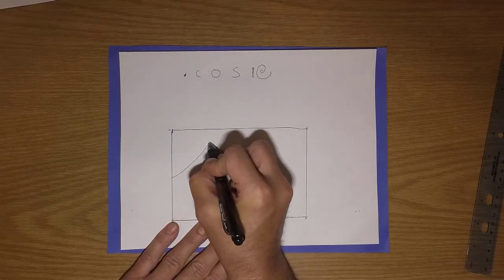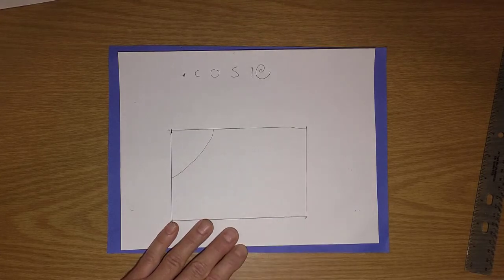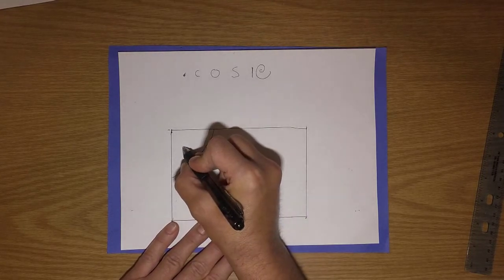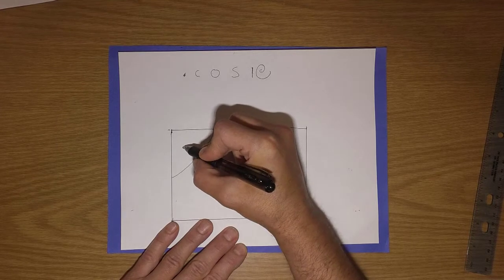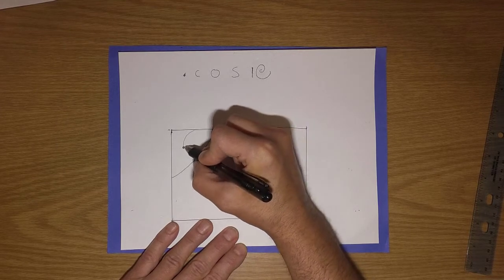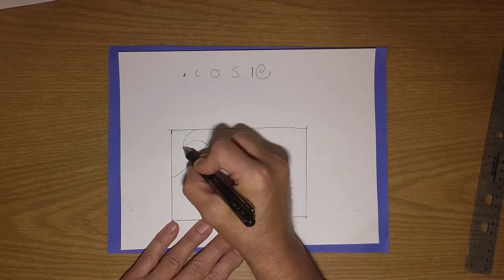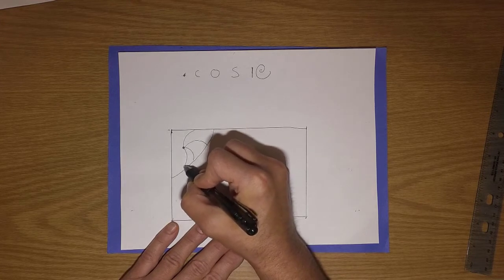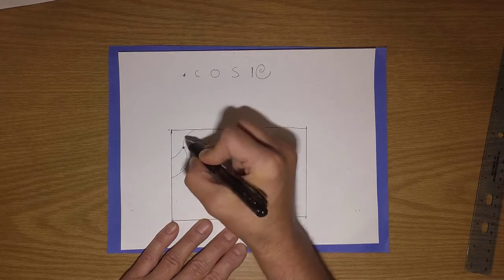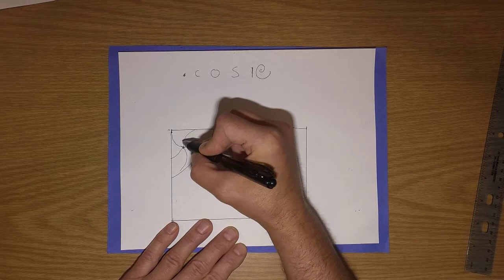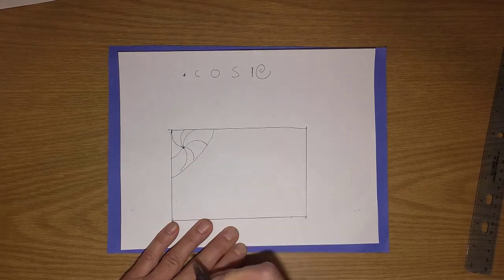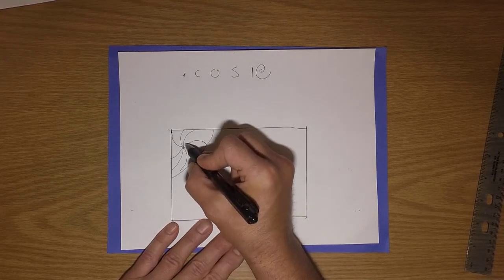I'm going to draw a half circle here, and a dot in the middle. Some half circles coming out here. I'll put a few more in there.